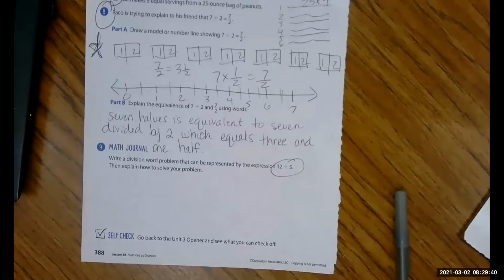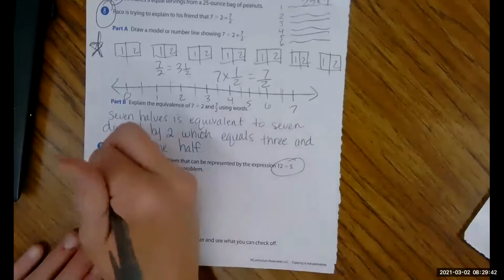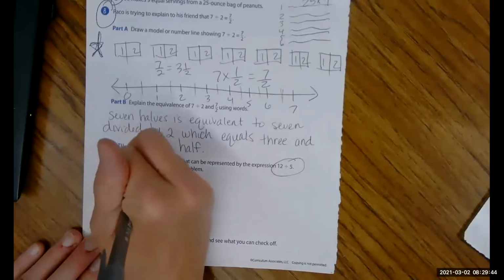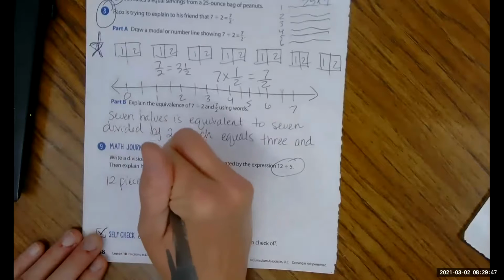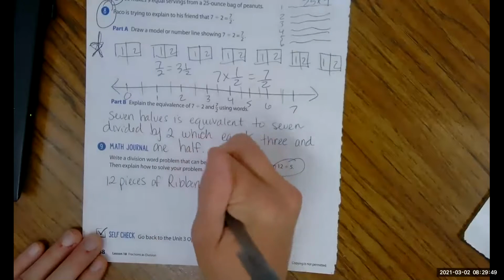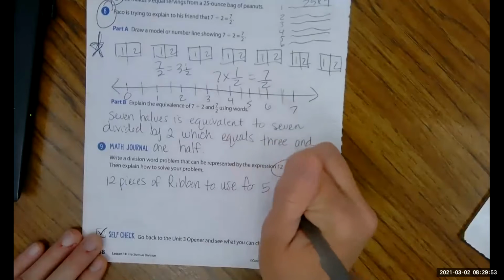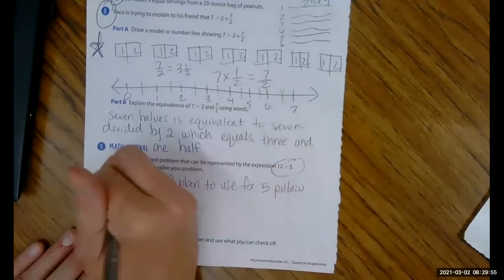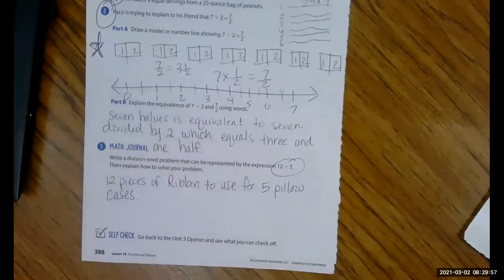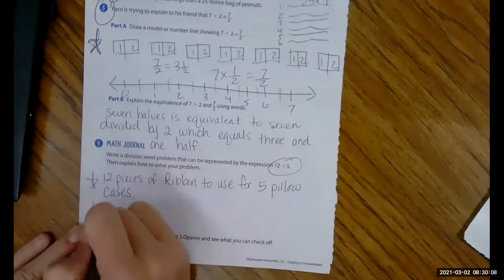Hayden had 12 pieces of ribbon that she had to use for 5 pillowcases. Good, that works. 12 pieces of ribbon to use for 5 pillowcases. How much would each pillowcase get? That would be 12 divided by 5. Good.